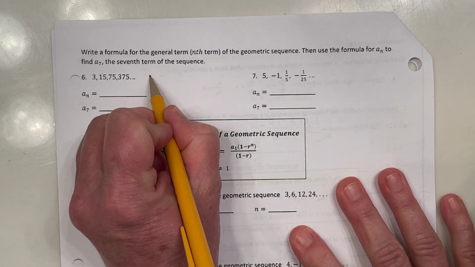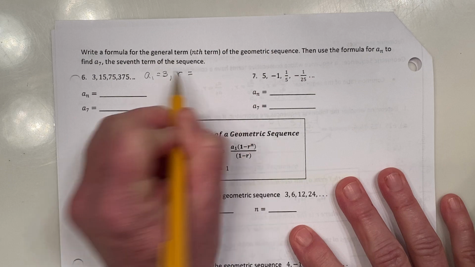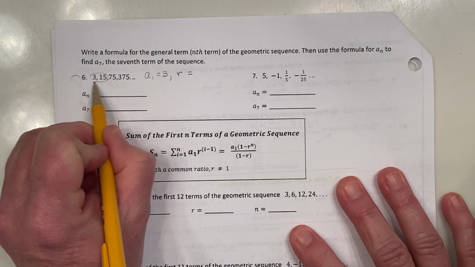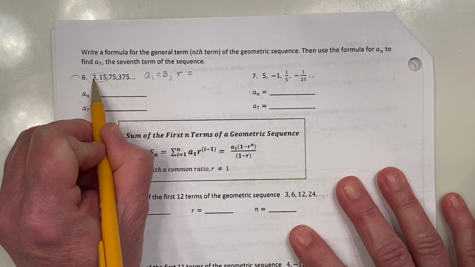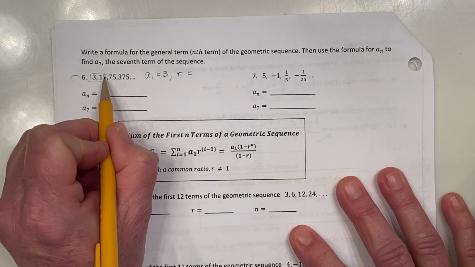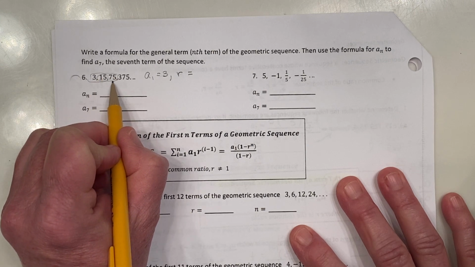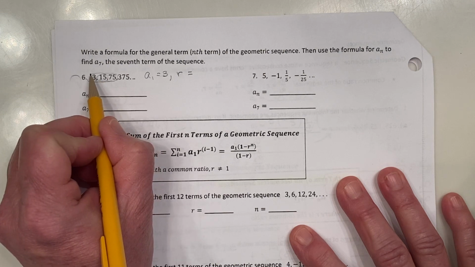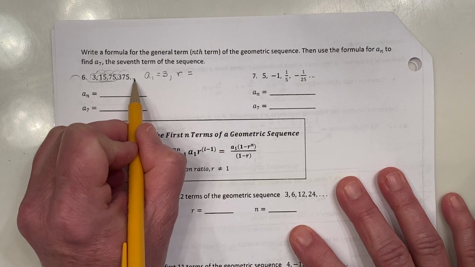Got it. So we know a sub 1 is 3, and then we have to figure out what is the common ratio. Remember, we take 2 consecutive terms. We take the second of the 2 that I've circled and divide it by the previous one. So 15 divided by 3 is 5. Then take and at least do the next 2. What's 75 divided by 15? It's also 5. So it appears that I keep multiplying by 5s to generate the next term.